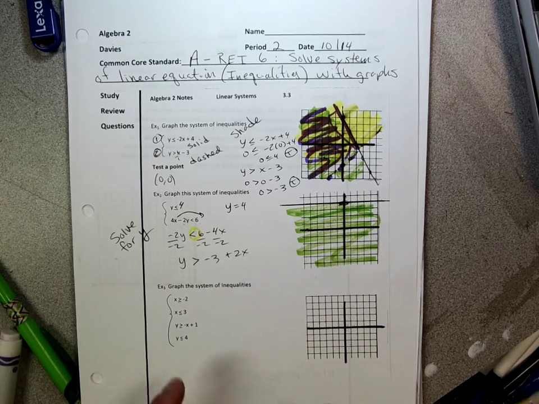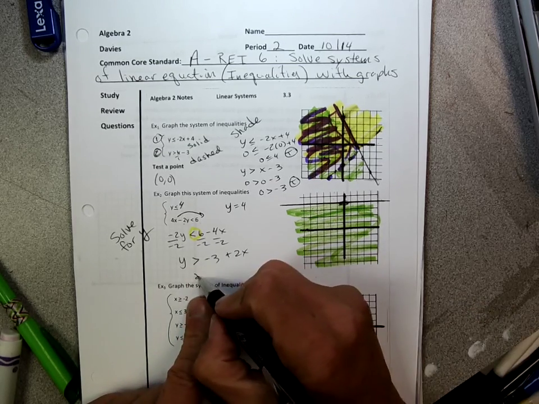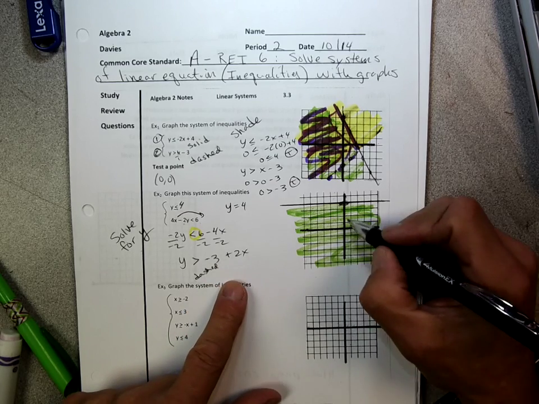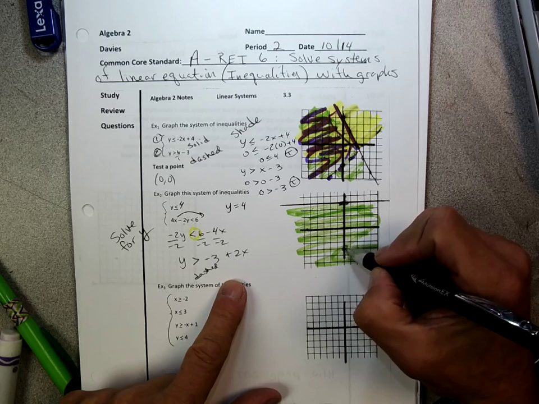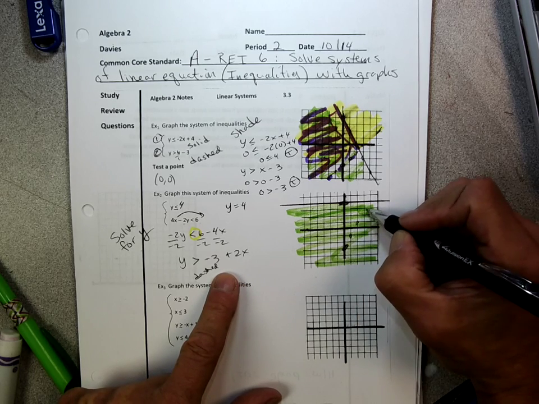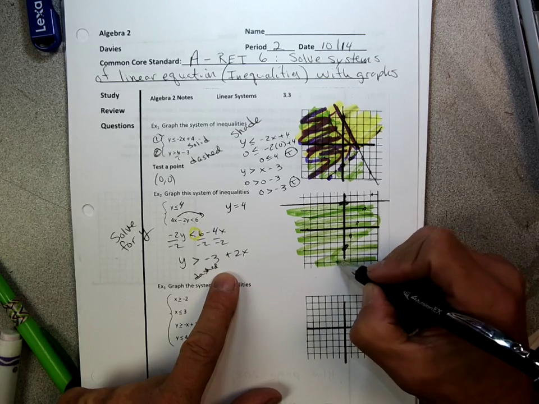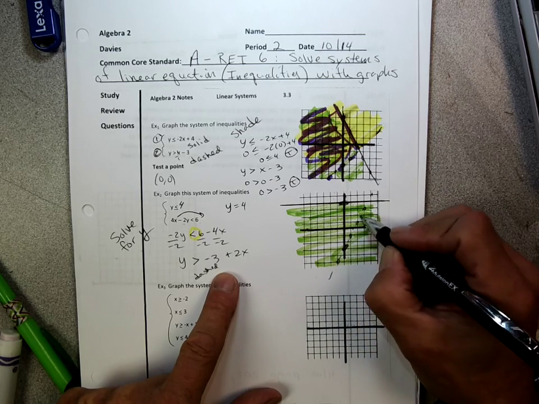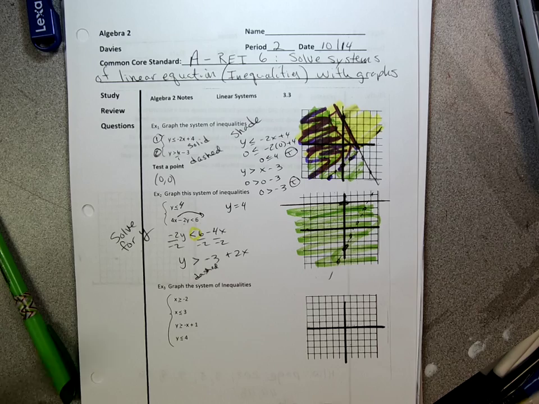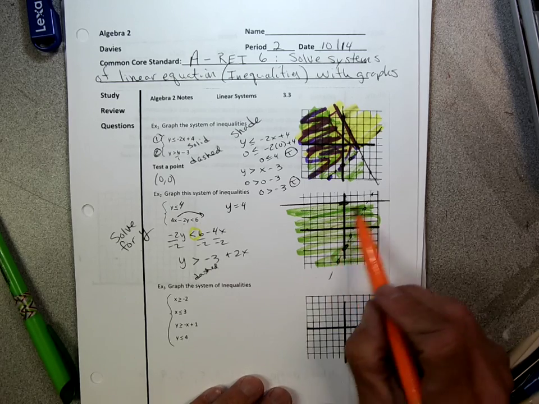Alright, I can graph that. Dashed line, it's going to be dashed because there's no equal sign here, so start at negative 3. 1, 2, 3. And I'm going to go up 2 over 1, up 2 over 1, up 2 over 1, and get my dashed line. And then I'm going to have it greater than, so I'm going to go everything above it. It's going to be the entire region above this line.